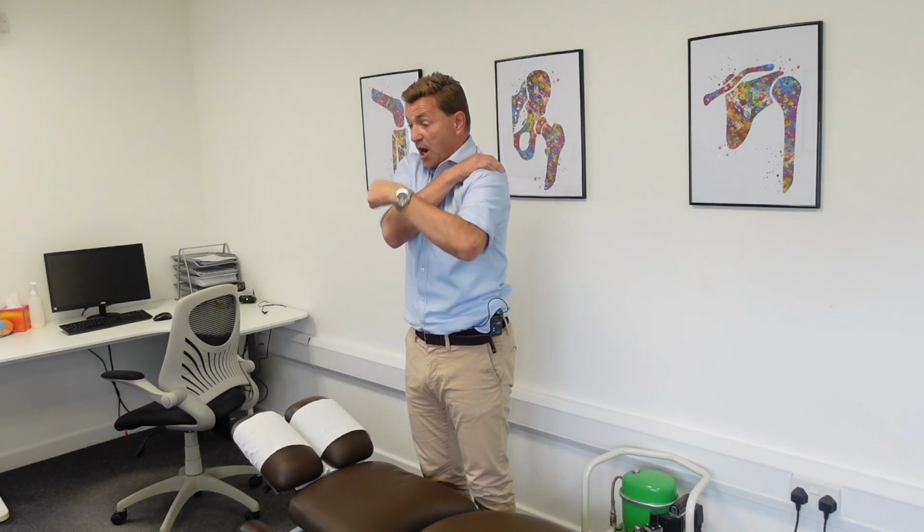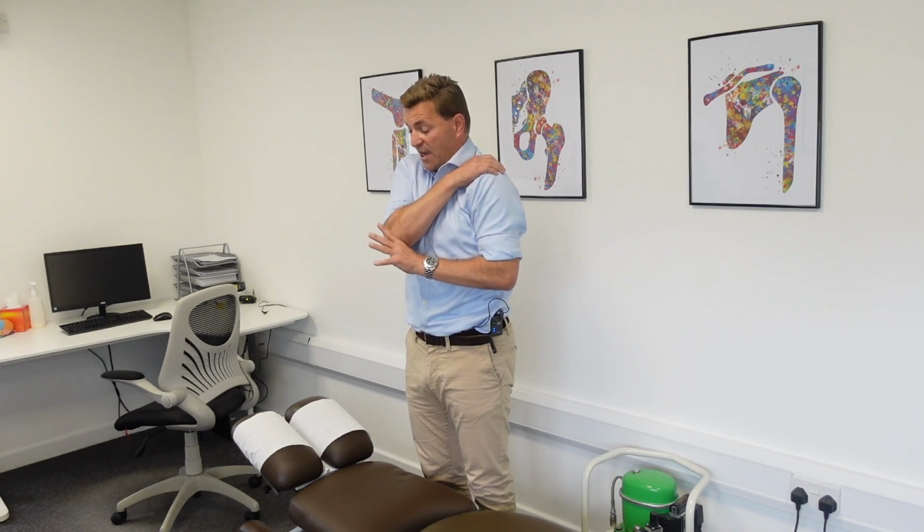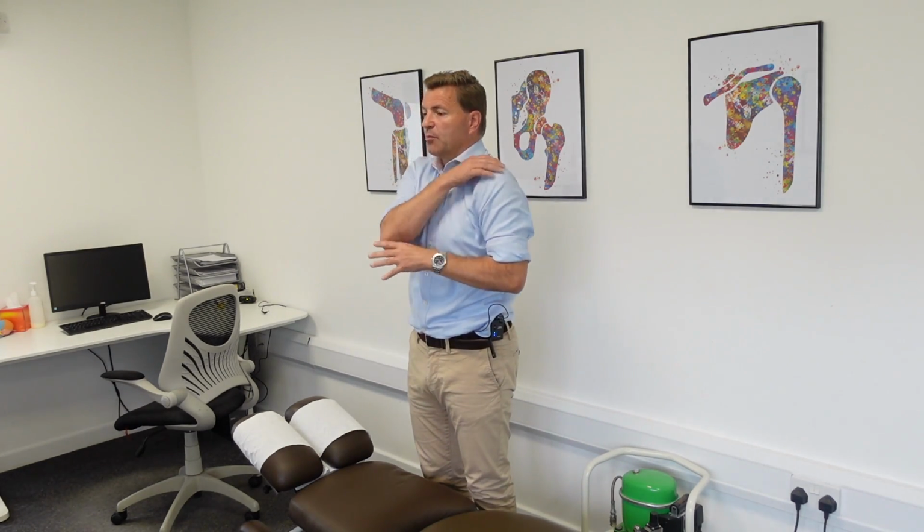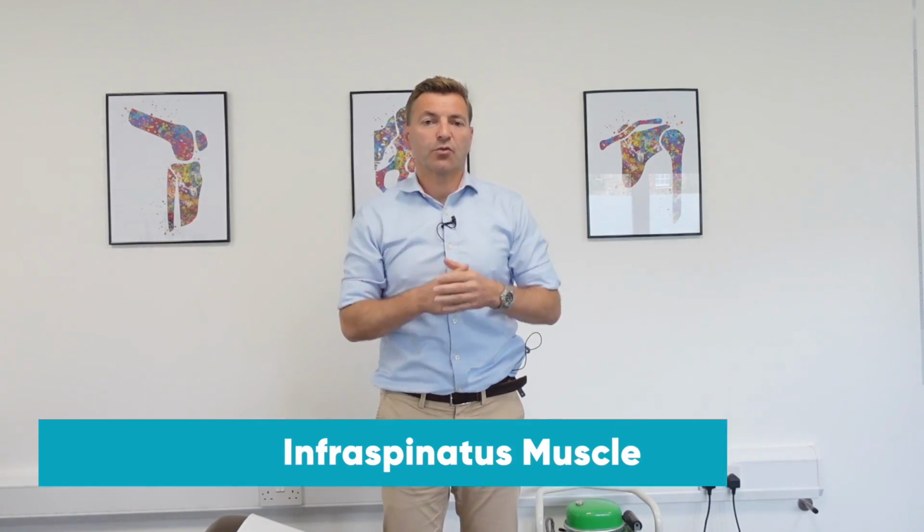If it doesn't, we move to the next stage of the test, so we push down, and now with my left arm, I'm going to try and push my arm away from my body whilst resisting it with the right arm. So I'm pushing it away whilst my arm is pushing down, so there's no movement actually happening. If this is causing a pain, you've got a problem in a muscle called the subscapularis. Again, exercises will follow.